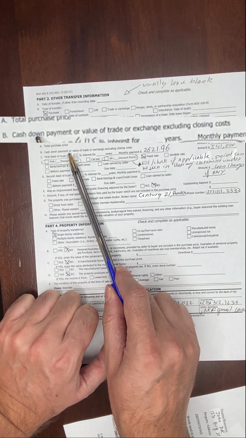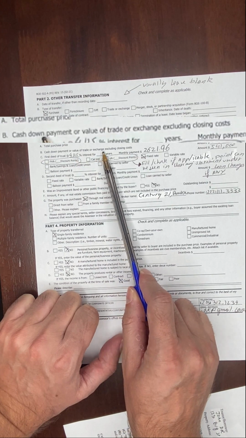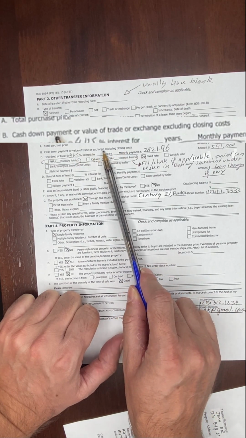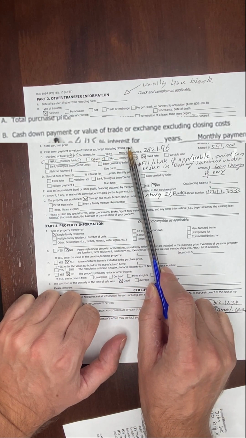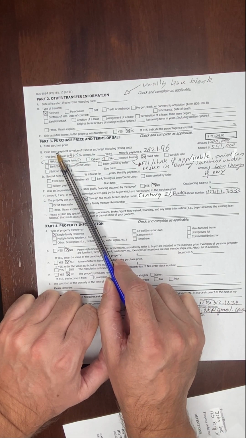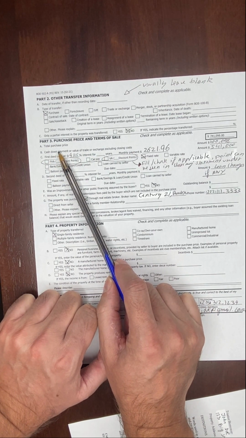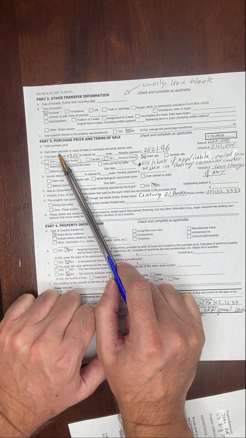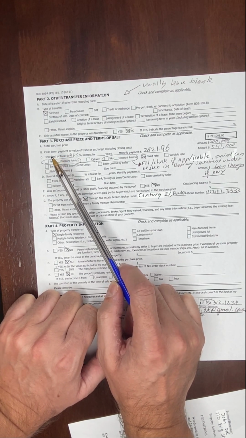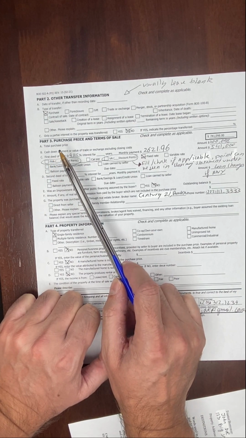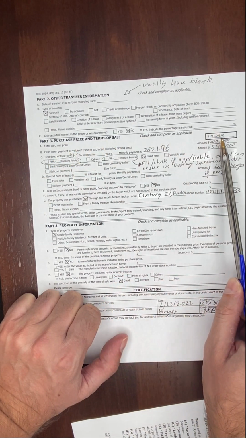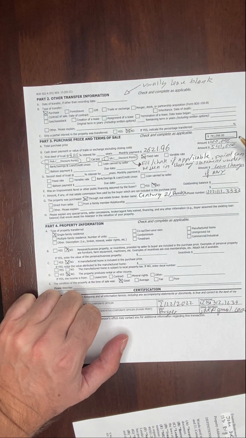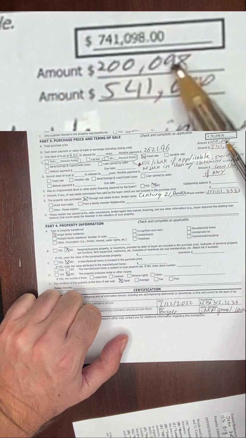Cash down payment or value of trade or exchange excluding closing cost. So basically the cash down, how much money they put down. This amount can be found on the closing disclosure on the third page. On the top you will see the amount of the down payment, and you have the signer put this amount here.